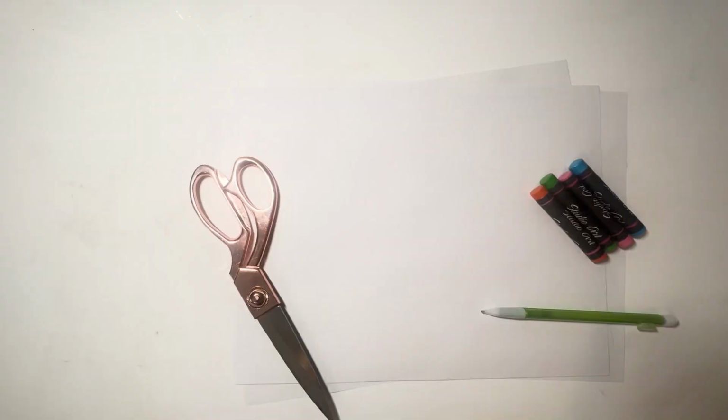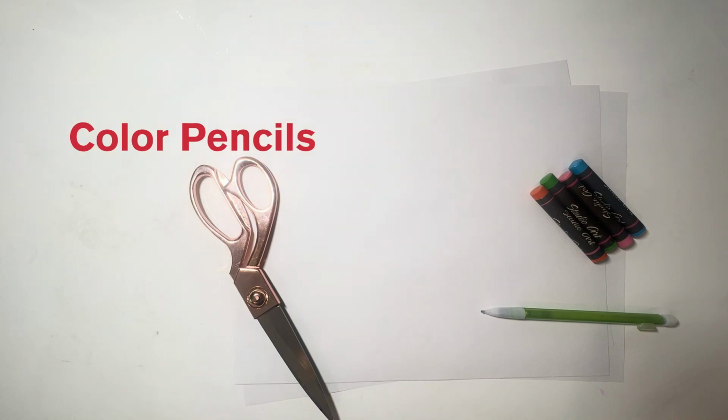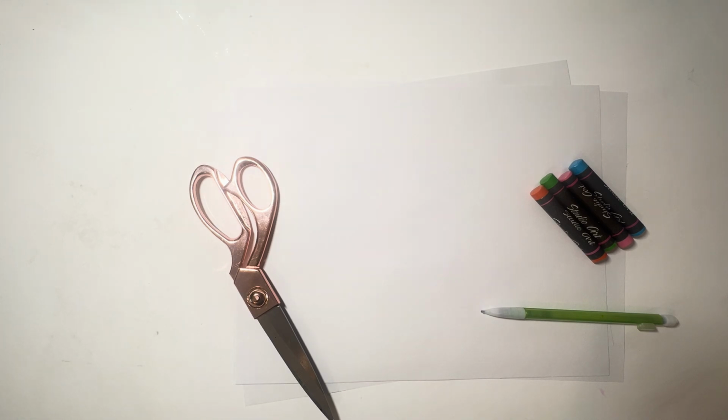My name is Naya, and in today's activities, we are going to learn how to have conversations on text we read. For this activity, we are going to need a few pieces of blank paper, colored pencils, scissors, and a pencil. And we're going to make a craft after we read this passage.